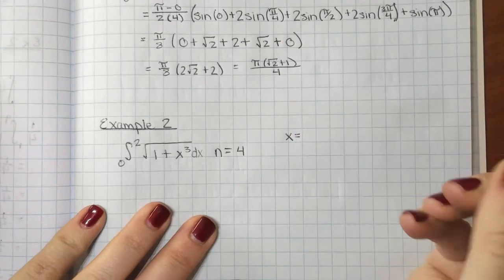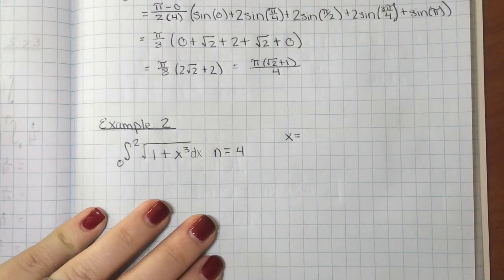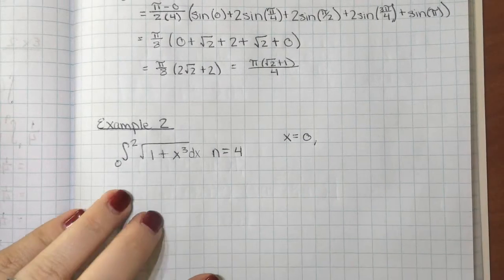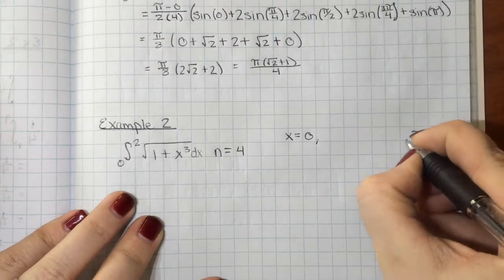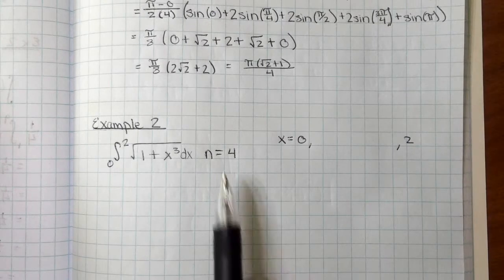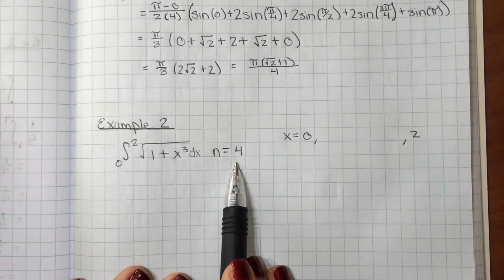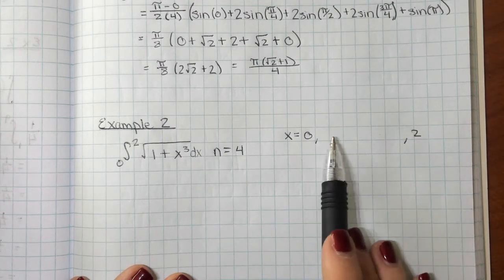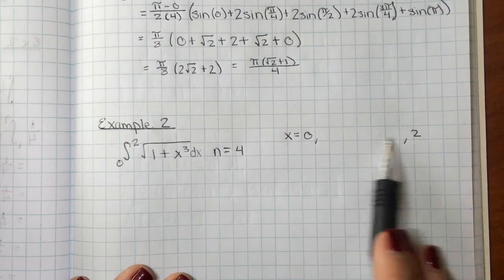So let's start with our a. What's our a value? 0. So that's what we're starting with. What are we going to end with? 2. Okay. What's our n say? 3? No, there has to be 3 values in the middle, but our n is 4, right? So I need 3 values because this is always n minus 1.